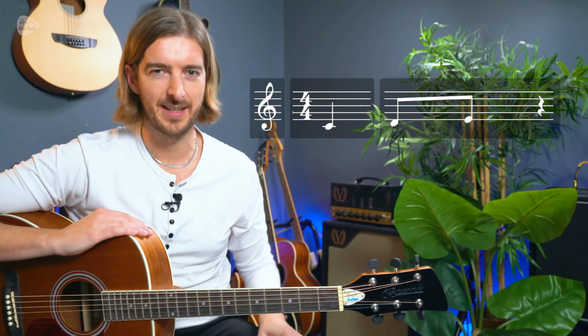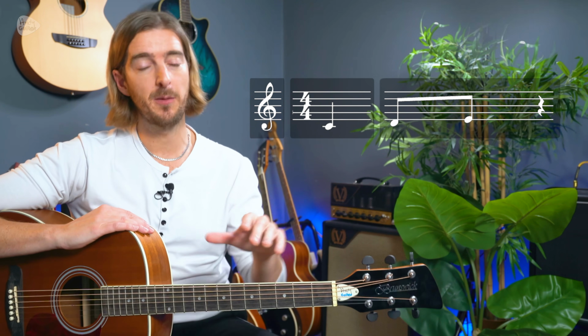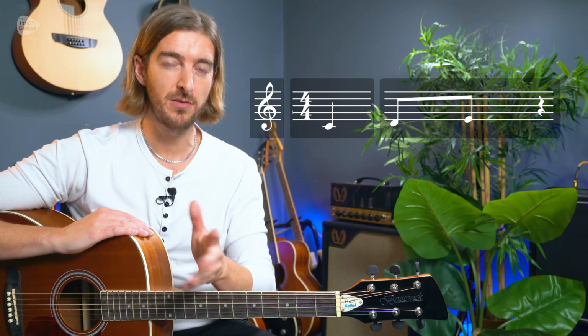But let's start off with the basics. What even is tab? Well, tab is short for something called tablature, and it is an alternative to traditional notation, which you might see shown with a treble clef and with crotchets and quavers and all that kind of thing. Now, a lot of that still applies to tablature, especially when rhythm is shown, but often rhythm isn't even shown, and all we get are numbers on lines.